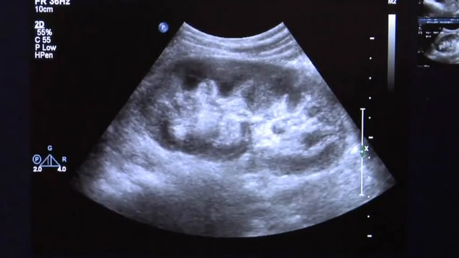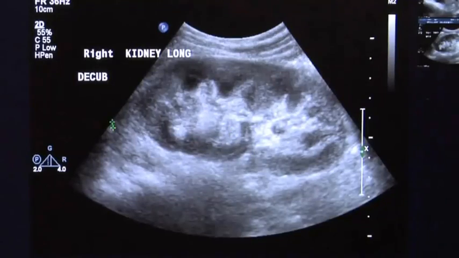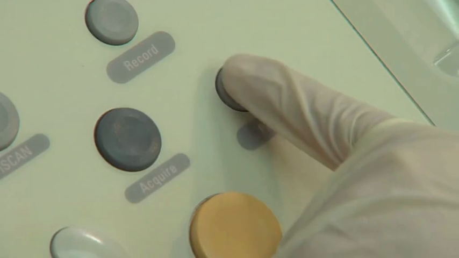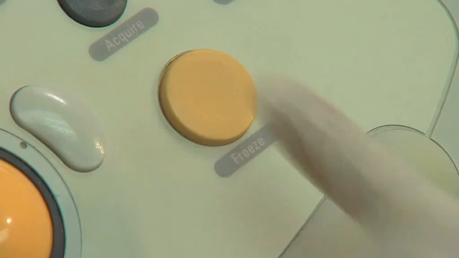Freeze and annotate 3 separate longitudinal images of the right kidney, one for each of the medial, mid-sagittal, and lateral views. Obtain a measurement of the length of the kidney in the mid-sagittal view from the superior to inferior pole. Print or save the image and then press the freeze button to continue.